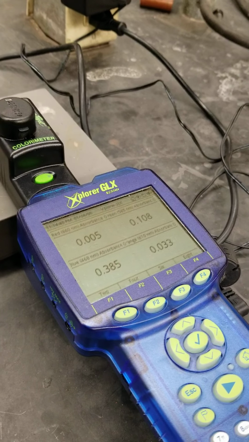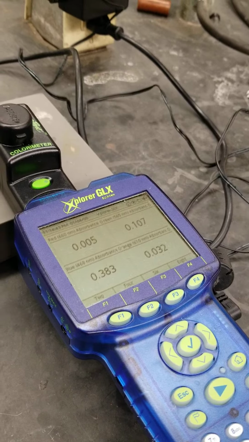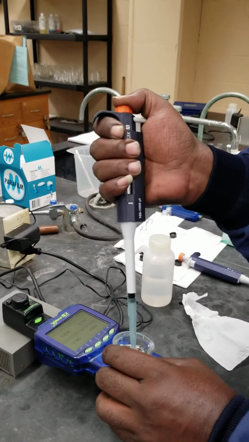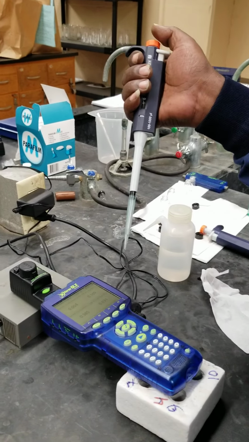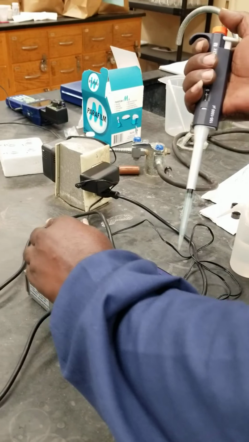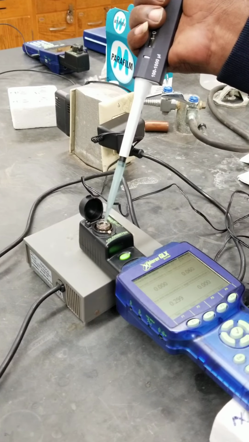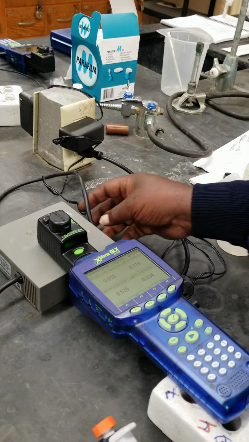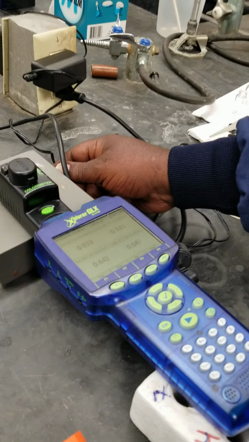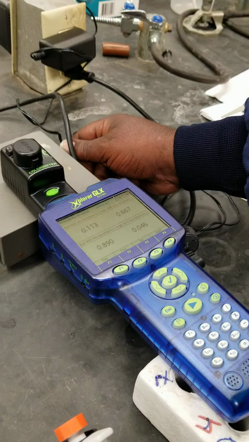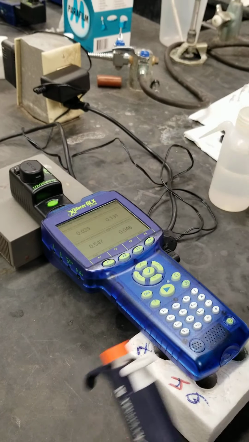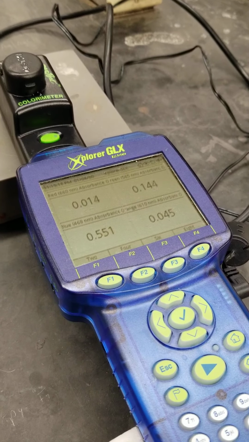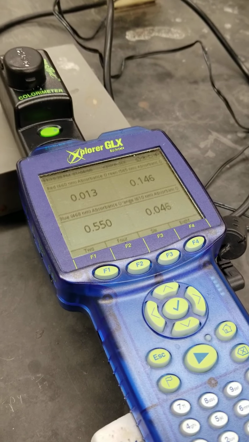So the third addition is 0.383. Fourth addition: the absorbance is 0.550.